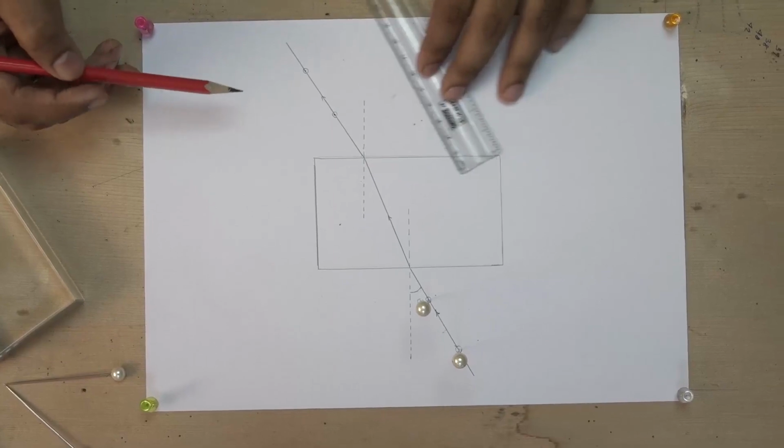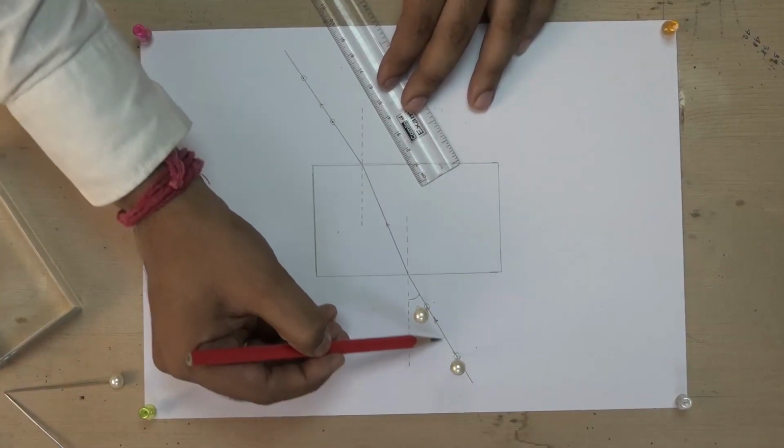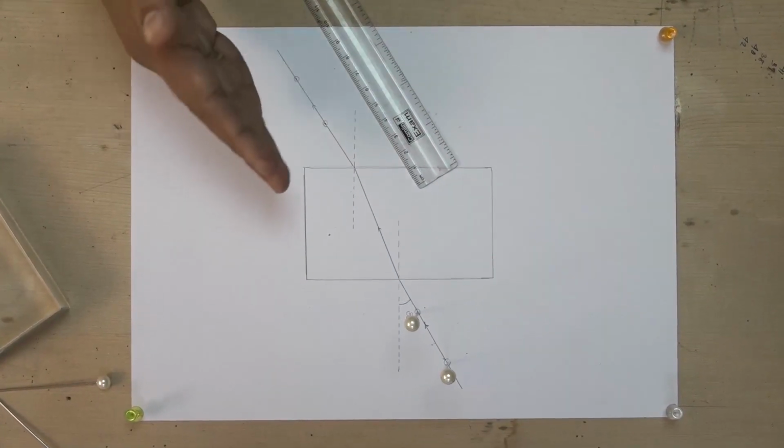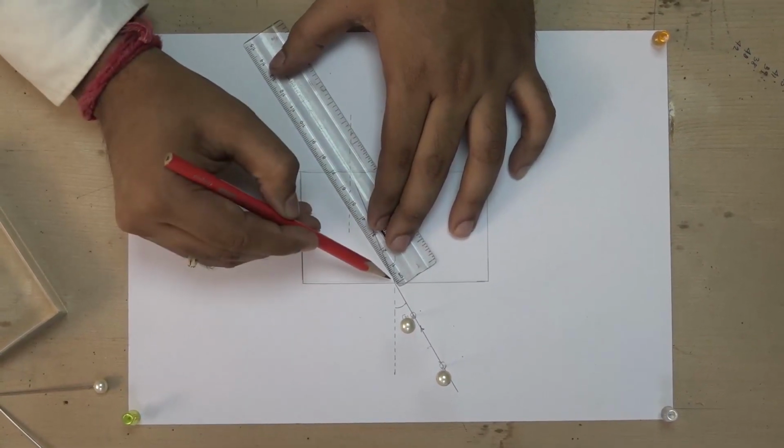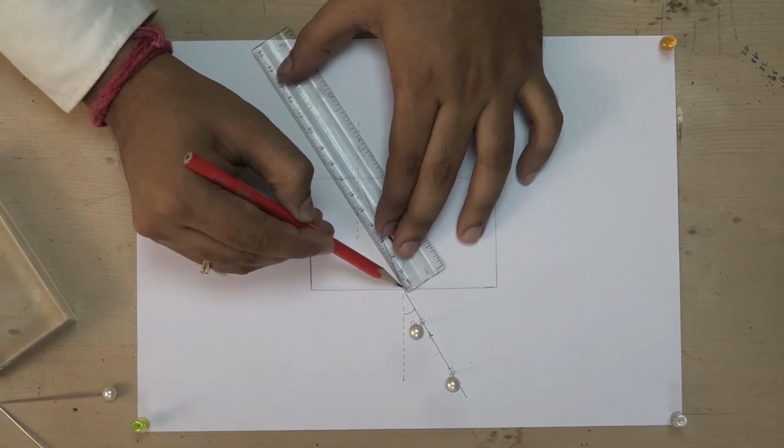Now, this was the actual path of the incident ray. Ultimately you can see the ray got shifted a bit. So, we will draw the actual path with the help of a dotted line once more.